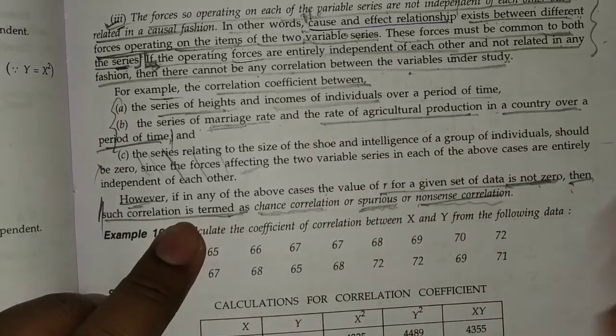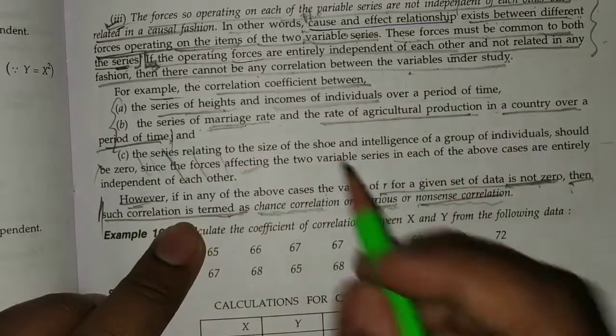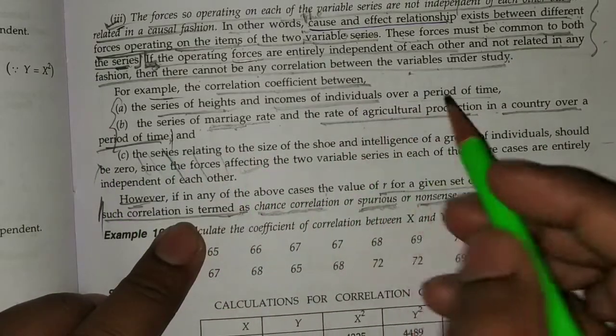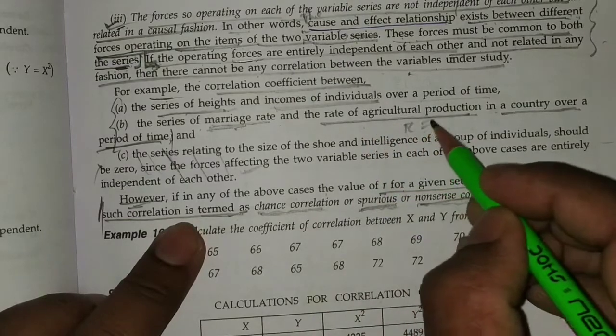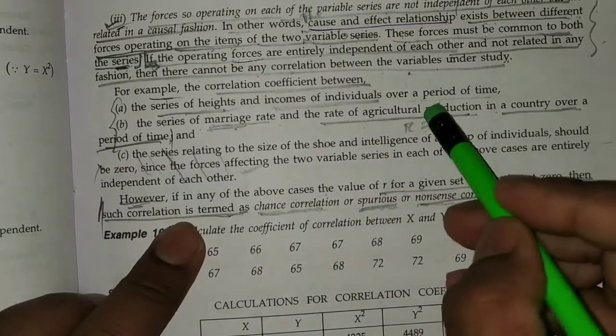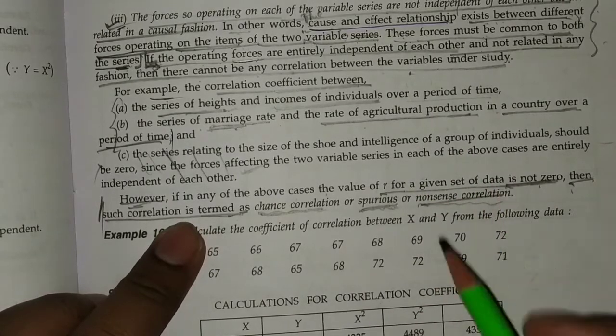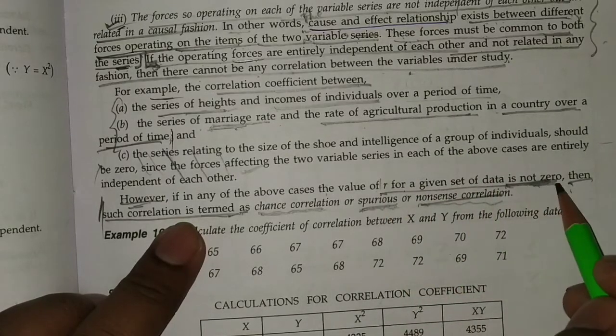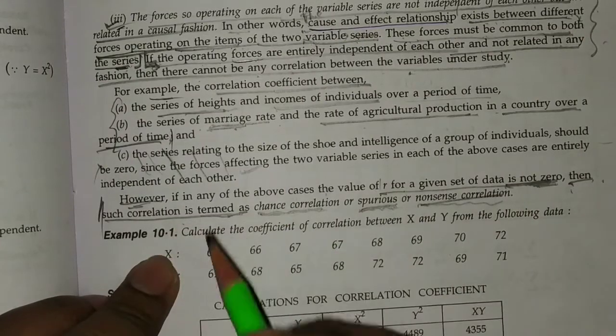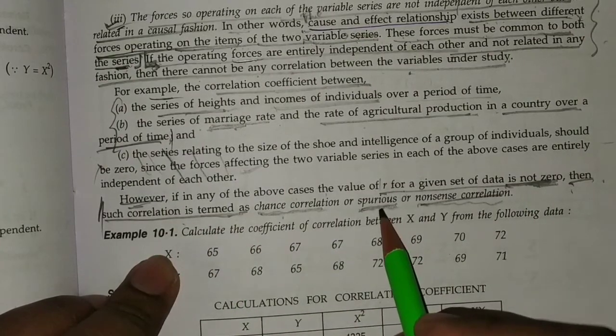They don't have correlation. So if we want to find R, it will give you zero. But somehow, someday, somewhere, or by somebody, if R is non-zero, then such correlation is termed as chance correlation or spurious or nonsense correlation.